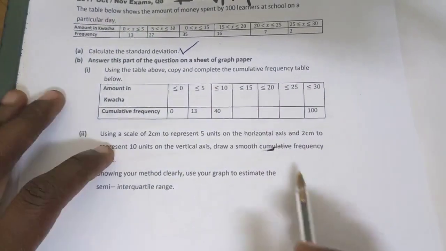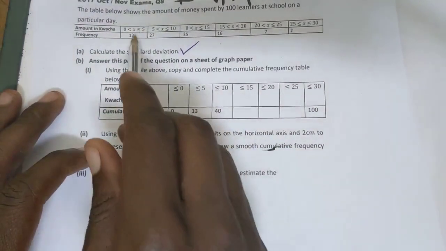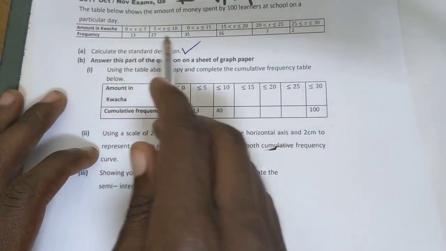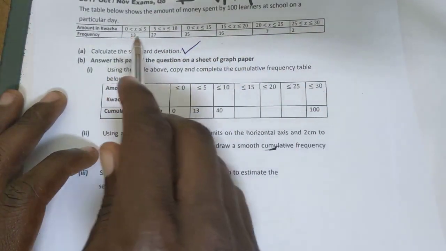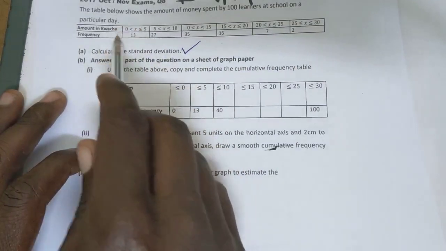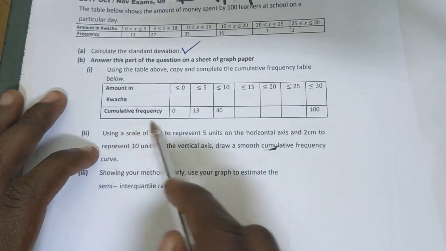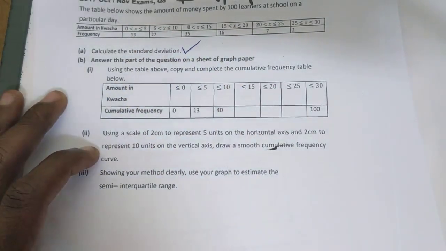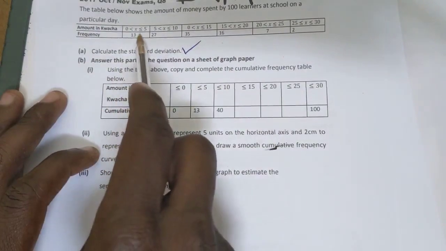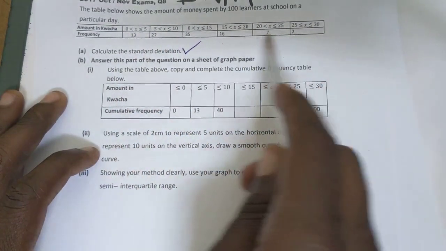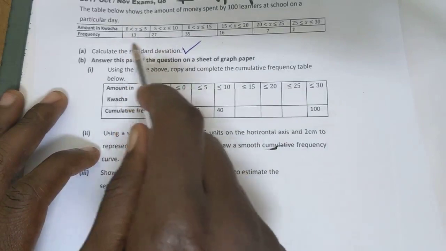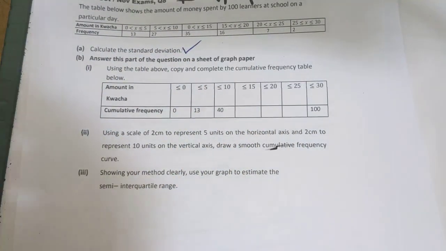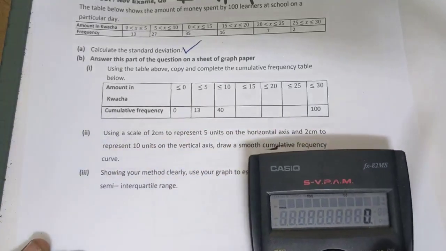So the way you complete this table, you look at these values and these values down here. These values which are down here, the ones that are for the frequency, this is the frequency, okay? But this is the cumulative frequency. So there is a difference, okay? You need to look at these numbers, this one and these ones. So for you to find these values here, you'll be using a calculator.